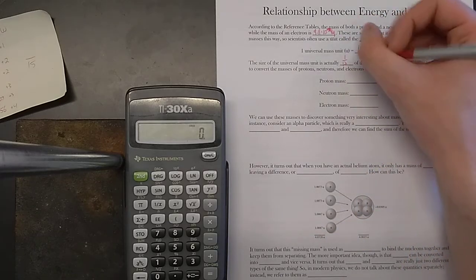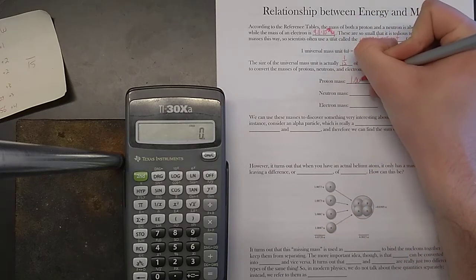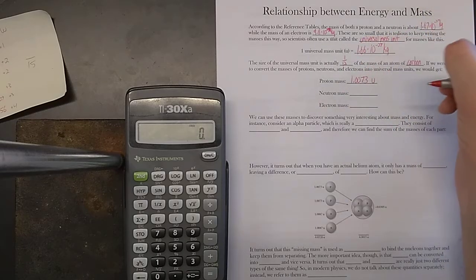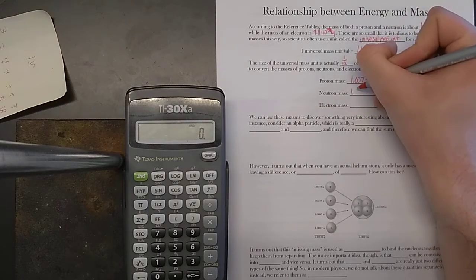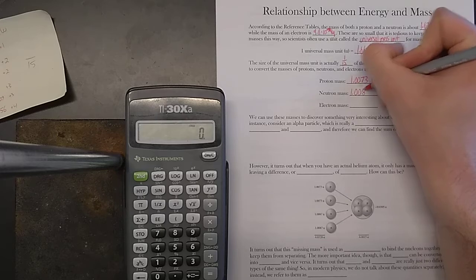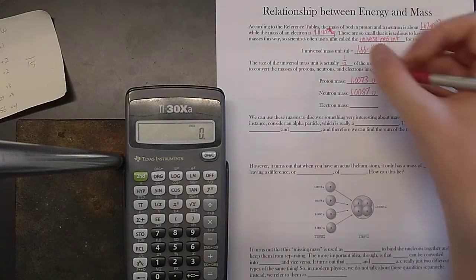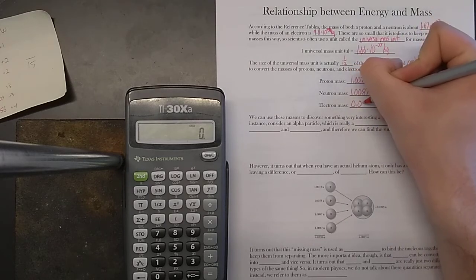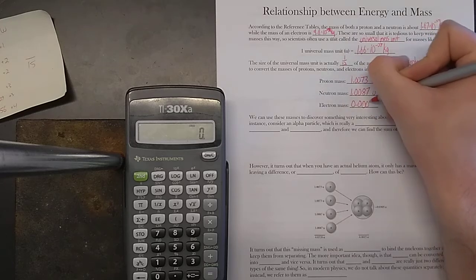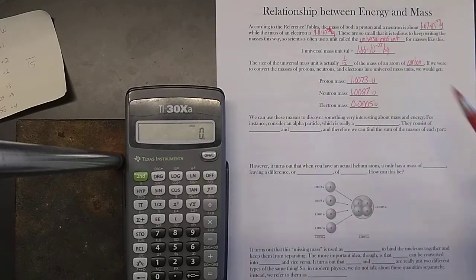The proton mass is 1.0073 universal mass units. The neutron mass is actually very slightly heavier, 1.0087 universal mass units, and an electron is still tiny, 0.0005 U. So we see that proton and neutron masses are actually not quite the same. They're very slightly different. Electron mass is still much lower. We can actually use these masses to discover something very interesting about mass and energy.